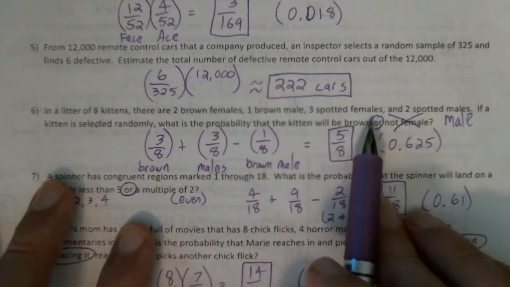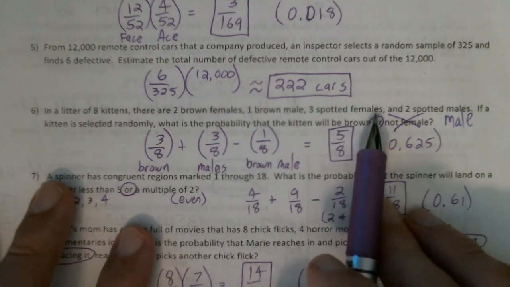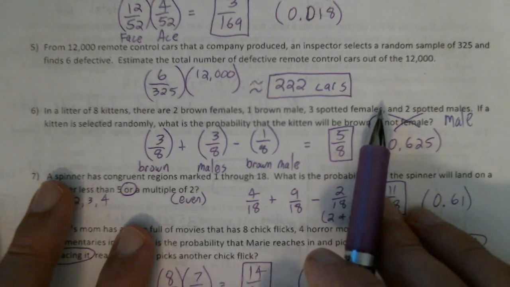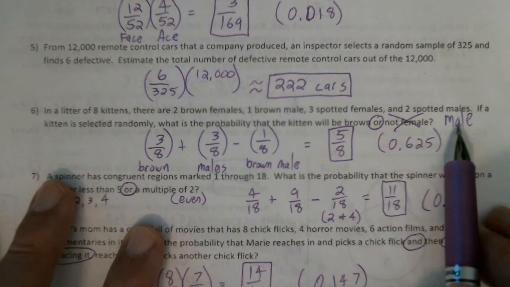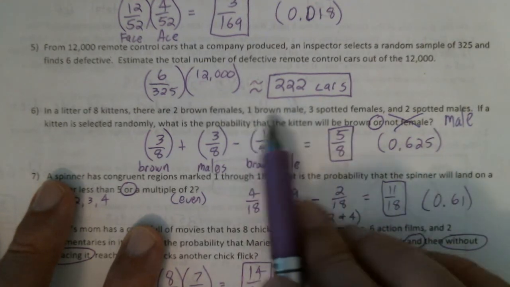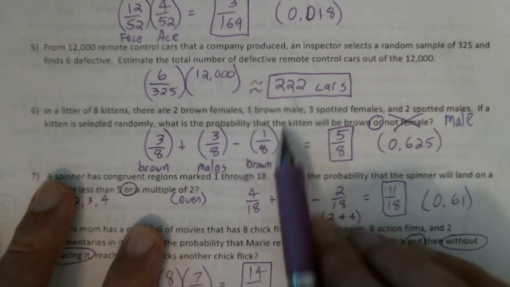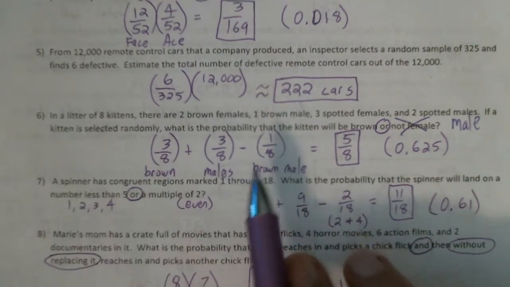But when I see the word or, when I add my probabilities, remember the difference between exclusive and inclusive. If it's exclusive, they can't happen at the same time. If it's inclusive, then there is some overlap. Is there overlap? Can I be brown and male at the same time? Yes, I can. How many are brown and male at the same time? This guy right here. I have 1 brown male, so I have to subtract that out of my probabilities.